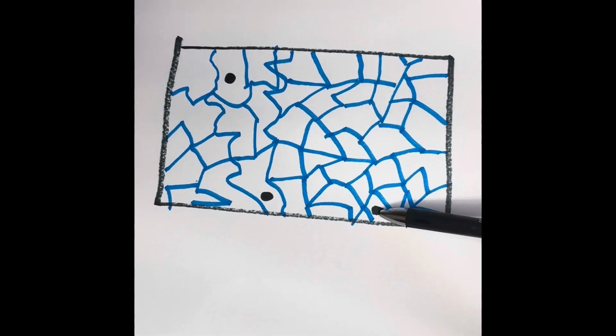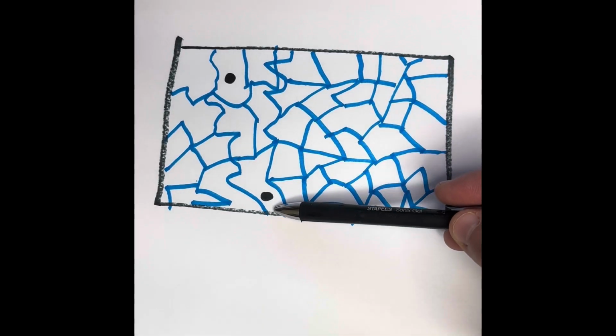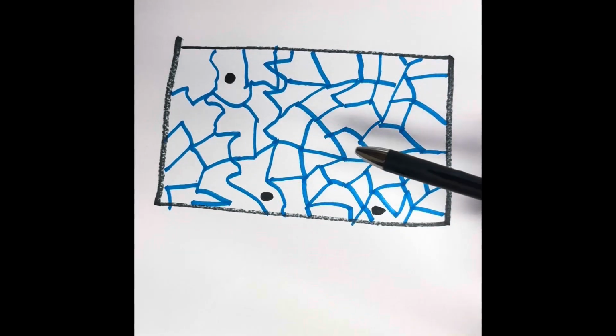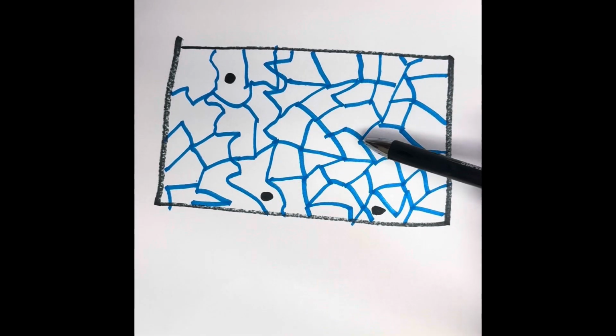These are lymphocytes right here, blood vessels, and probably another blood vessel up here. This particular spongy-like connective tissue, the reticular, is found in the spleen, the lymph nodes, and also in bone marrow.